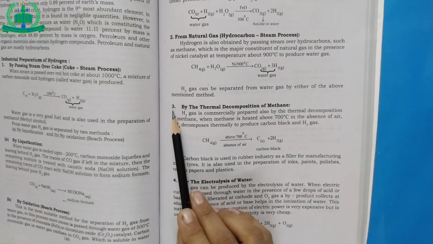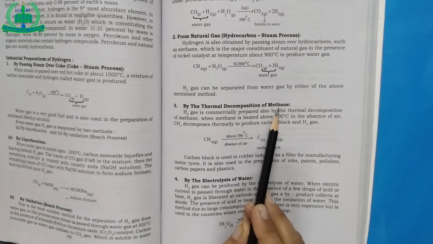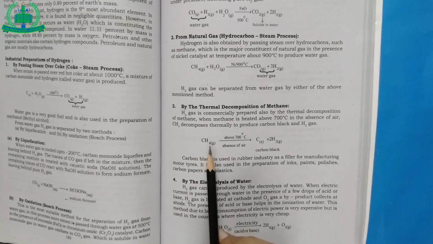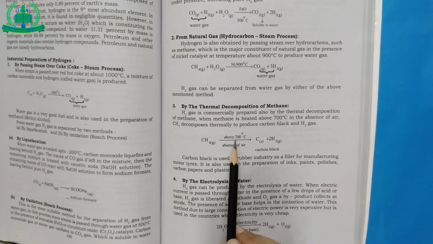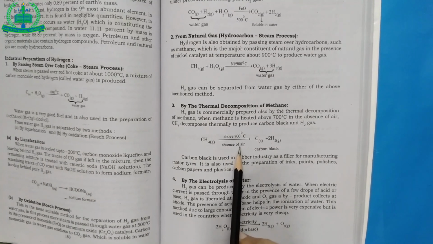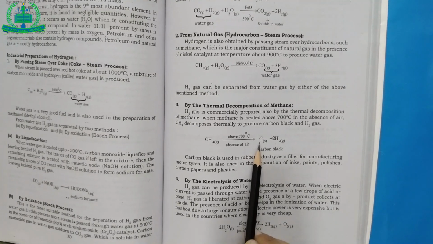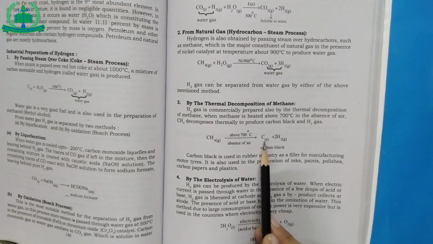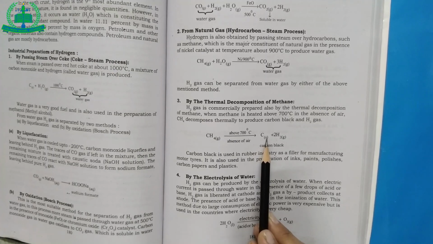The third industrial preparation is by the thermal decomposition of methane. Hydrogen gas is commercially prepared also by the thermal decomposition of methane. When methane is heated above 700 degrees centigrade in the absence of air, methane decomposes into carbon black and hydrogen gas. Carbon black is used in the rubber industry as a filler for the manufacturing of motor tires.